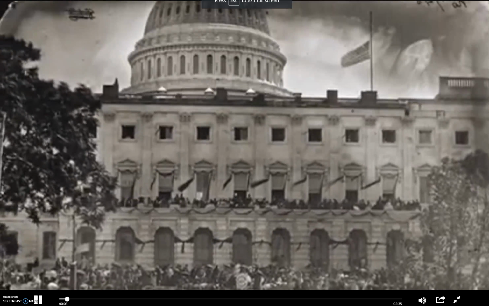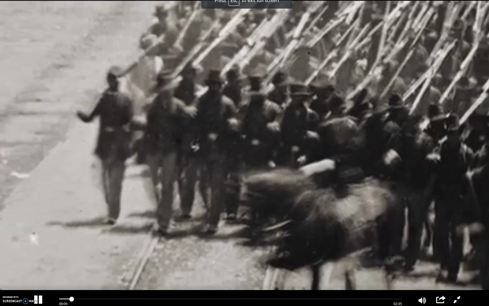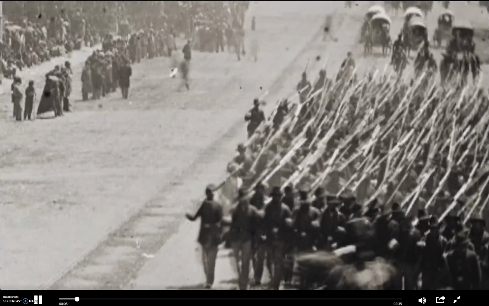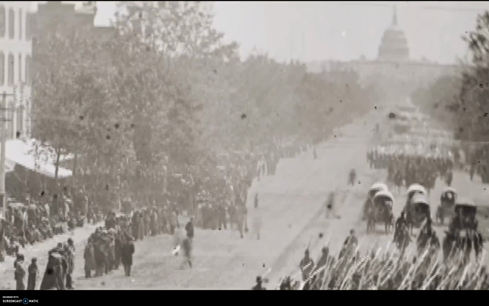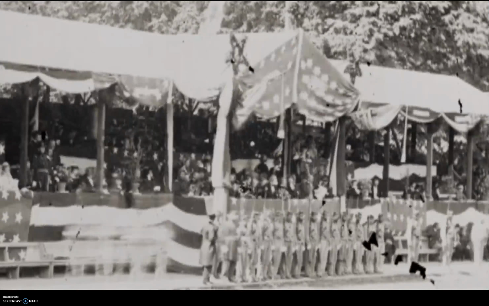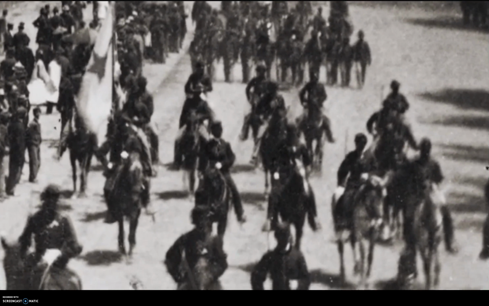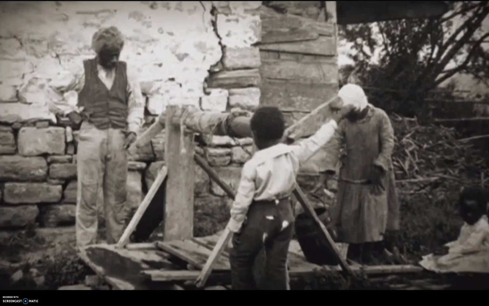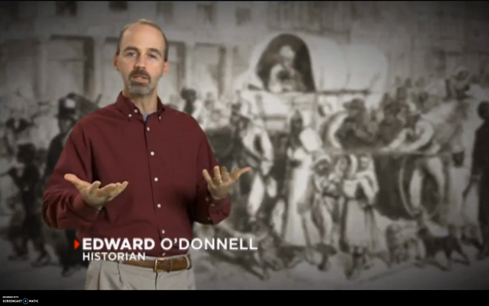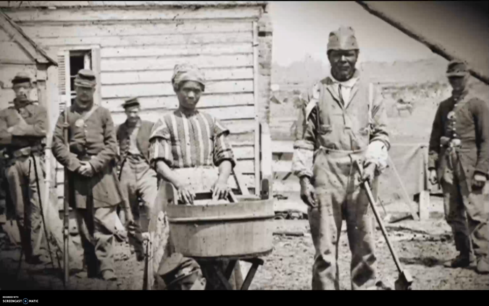The Civil War ends in 1865, and the Union Army celebrates with a triumphant parade down Washington's Pennsylvania Avenue. But while the fighting is over, conflict continues through the era known as Reconstruction. One way of looking at Reconstruction is the struggle between North and South shifts from the battlefield to the political realm. While you have 4 million formerly enslaved people, what is their status going to be moving forward?